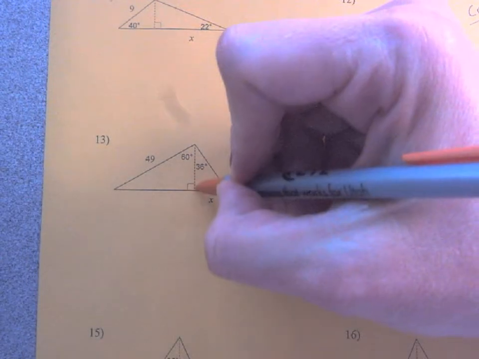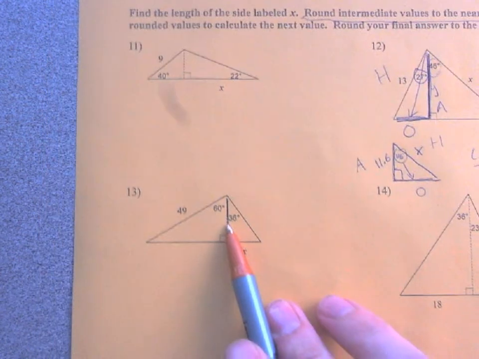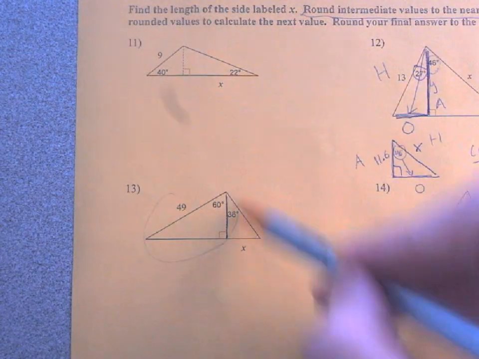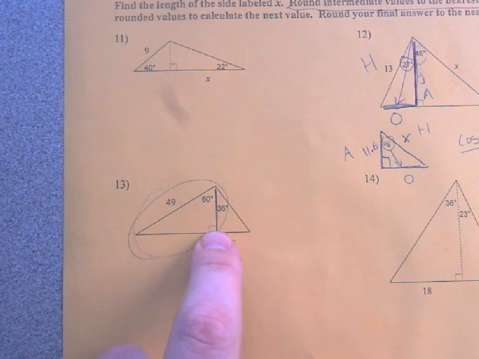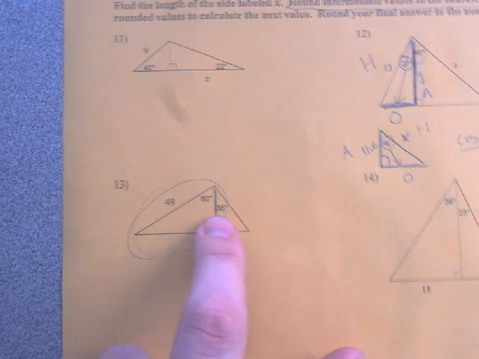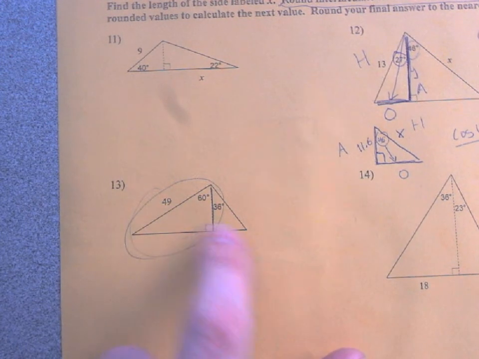The altitude that's here is going to create two different triangles, and you've got to find that middle piece. So use the information given to find the measure of the middle piece first. In this case, you're going to use cosine again. And then you can find that measurement, and you can use that one to find x.